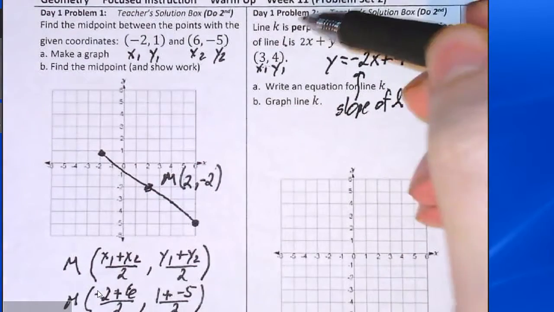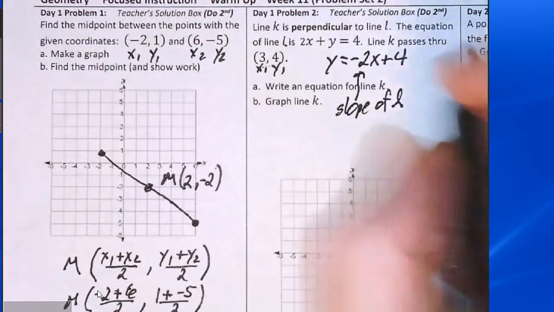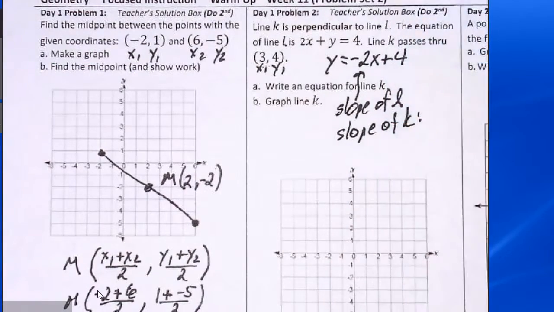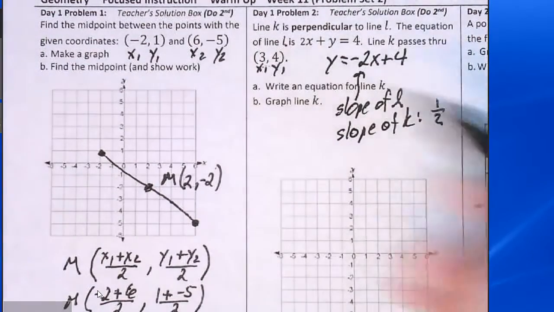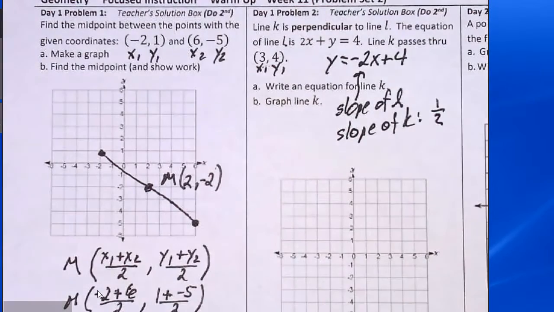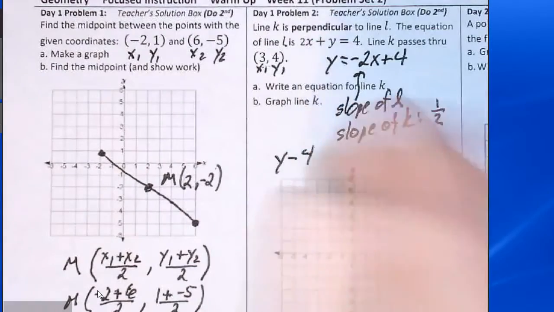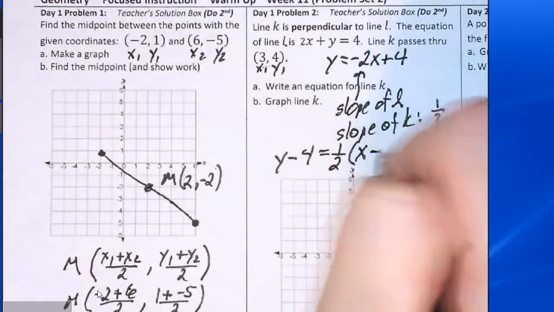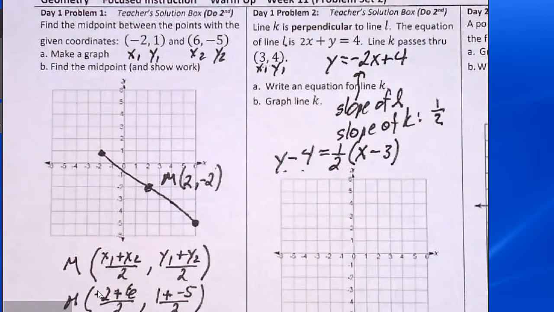Now we are told that line K is perpendicular to line L. Perpendicular lines have slopes that are opposite reciprocals. So the slope of line K is going to be the opposite reciprocal of -2. That is positive 1/2. With this slope and this ordered pair, we can write the equation for line K. Here it is. y minus the y coordinate equals m times x minus the x coordinate. Here is the equation of line K in point slope form.